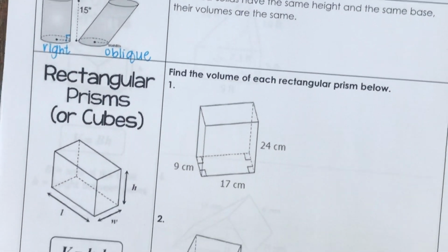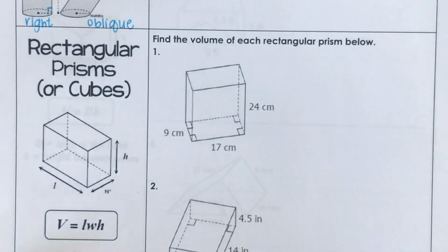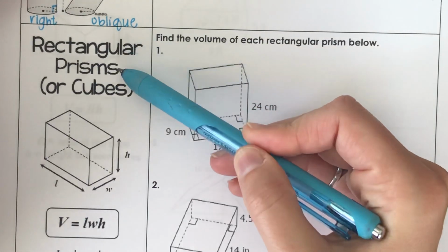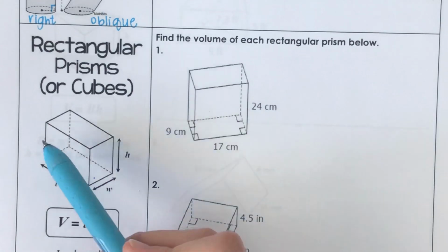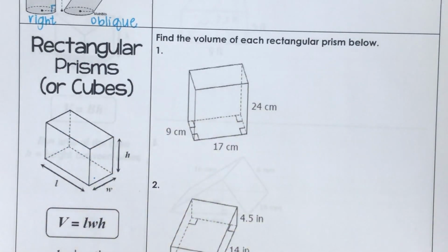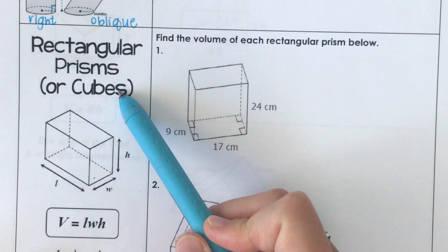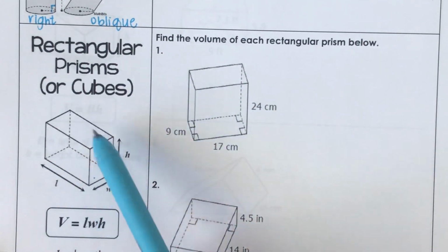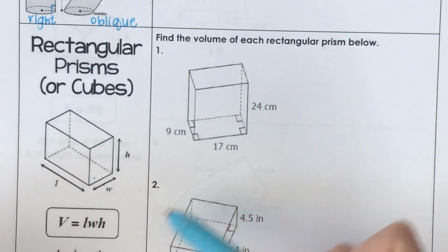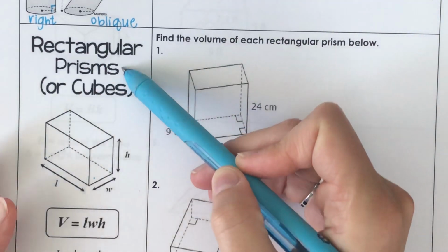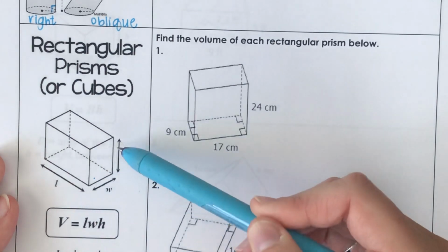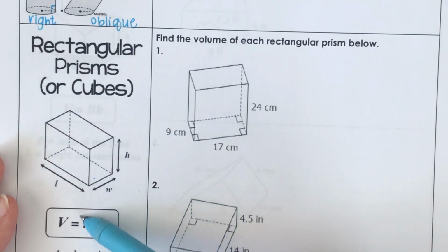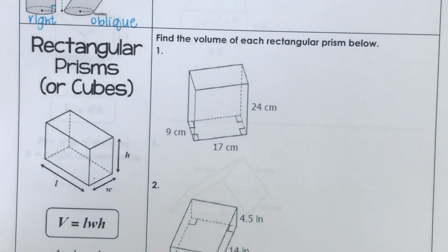Okay, so it's a pretty easy kind of theorem there. All right, now we're going to find some volume first of some prisms. Now, the first type of prism is called a rectangular prism. So that means at the bottom, the base is a rectangle, and at the top is a rectangle, right? Or a cube. A cube would mean that at the bottom is a square, and at the top is a square. In order to find the volume of one of these prisms, I'm going to take the length, the width, and the height of the whole thing, and I'm just going to multiply all three numbers together.